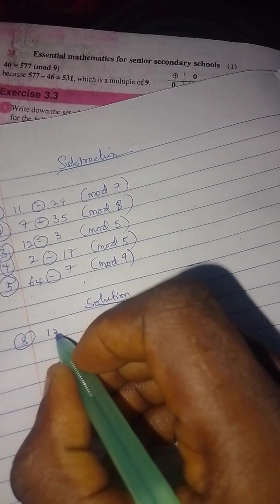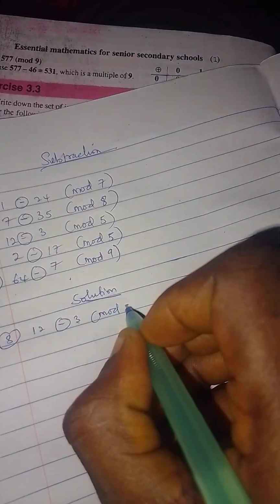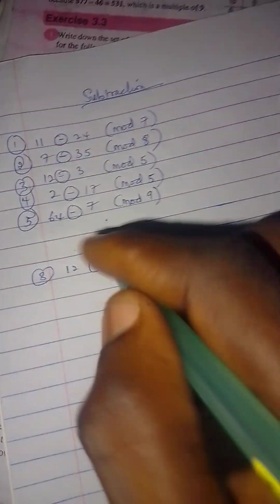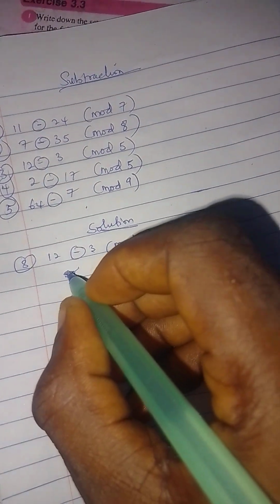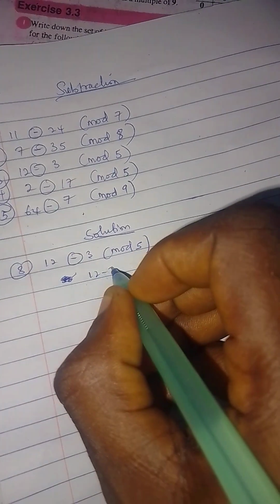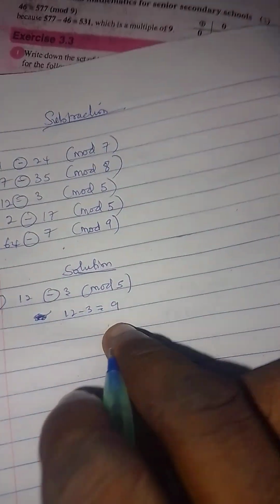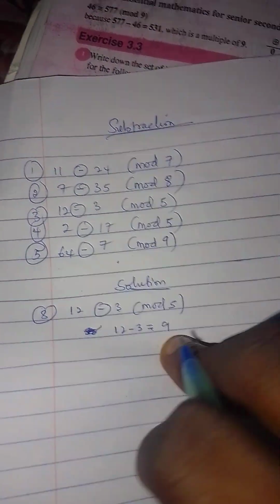Number 3 says 12 minus 3 in modulus 5. Now, to solve this, all you need to do is say 12 minus 3. What's that? It's 9. Now, look at it here. It's already a positive number. That's why I decided to make it my first example. It's already a positive number.